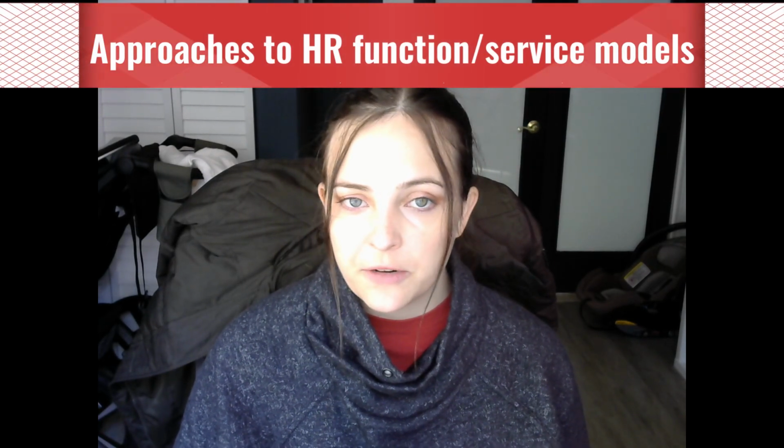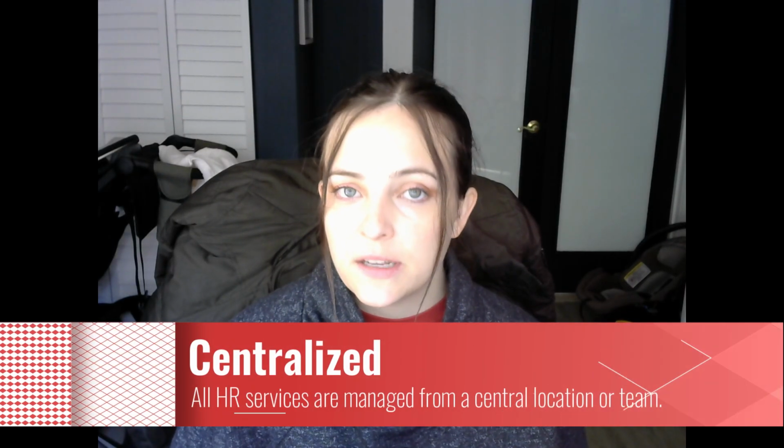This is how HR is organized to deliver services efficiently and strategically. We're first going to go into approaches to HR function and service models. When it comes to centralized human resources, all HR services are managed from a central location or team. So for example, a hospital chain with one corporate HR team handling all policies and benefits for every facility. So you should look for keywords like standardization, cost efficiency, or uniform compliance.